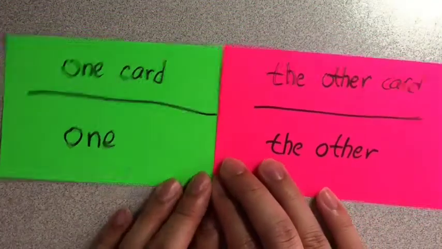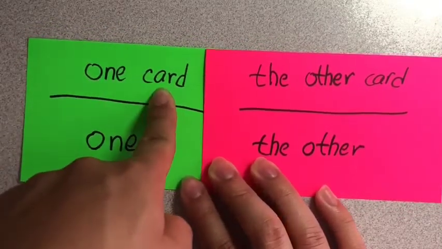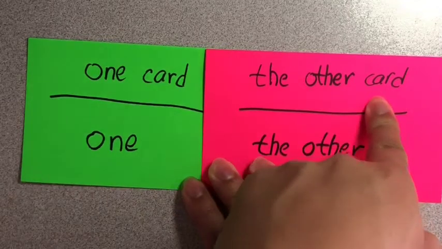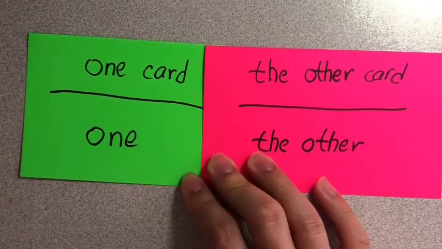So here are the words. We can say I have two cards. One card is green. The other card is pink. Or we can say I have two cards. One is green. The other is pink.